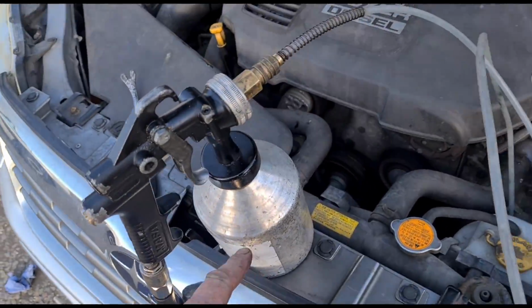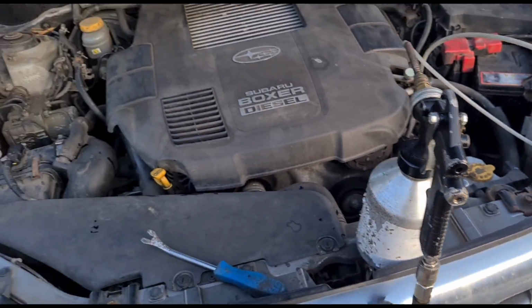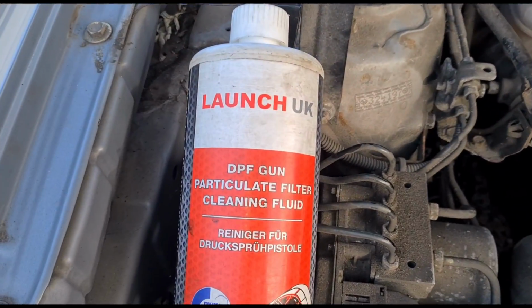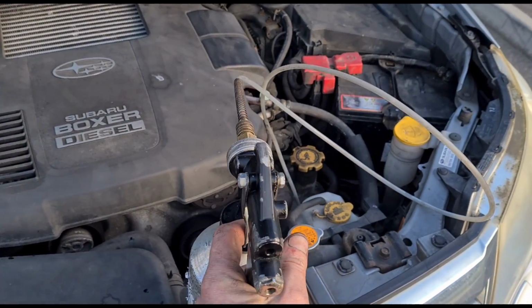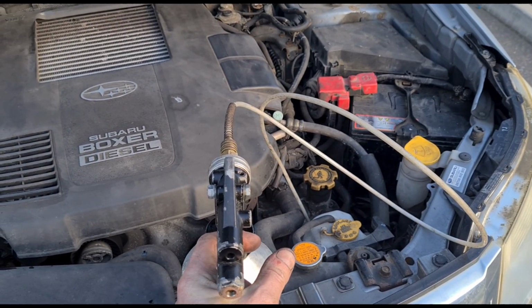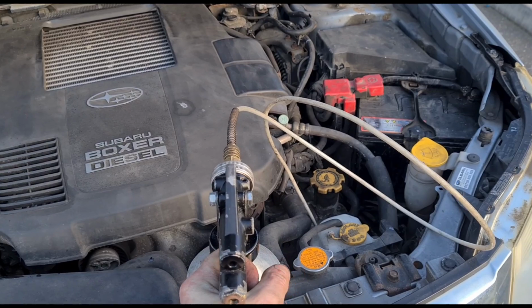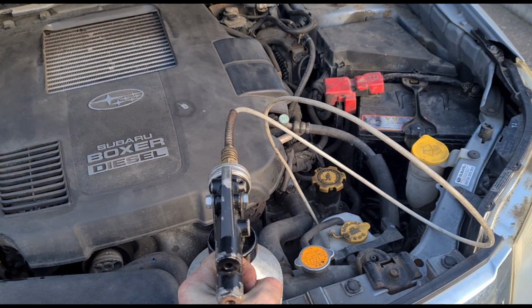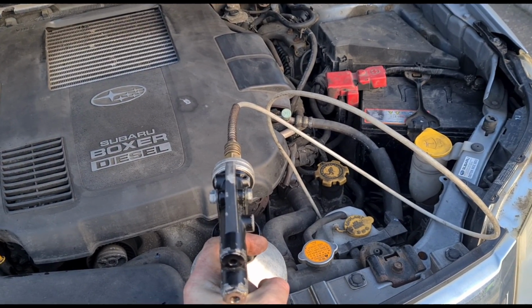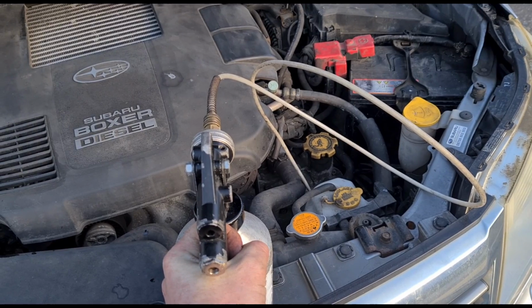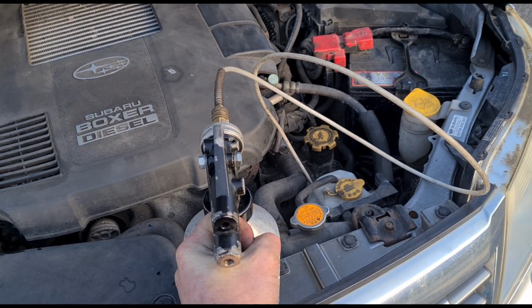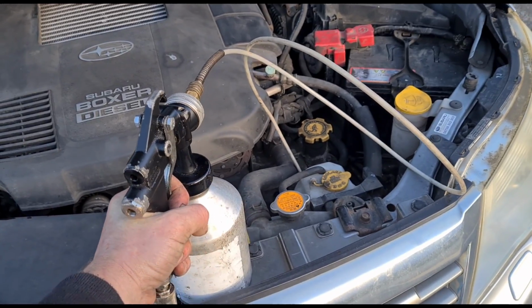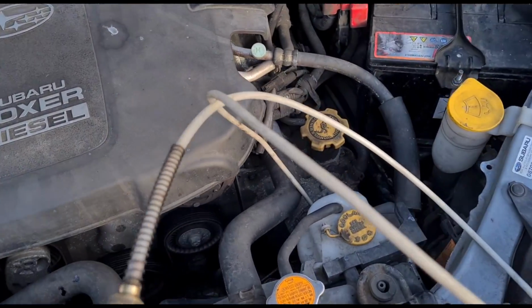Now this is filled with fluid, and the gun and the fluid is that Launch UK, and we're going to get that squeezed in by pulling the trigger. Now as long as that is flowing correctly, it should go in. If too much pressure builds up, it might blow off. So we're going to hold that trigger squeeze now until all of the fluid has gone in.